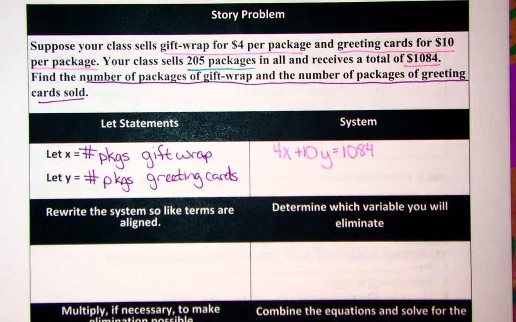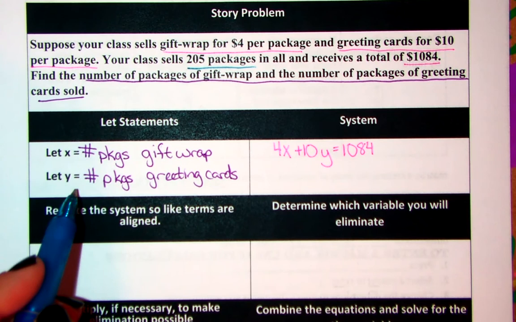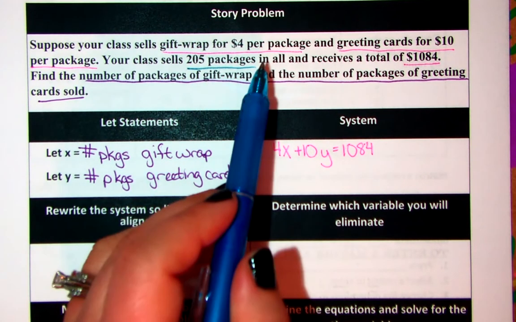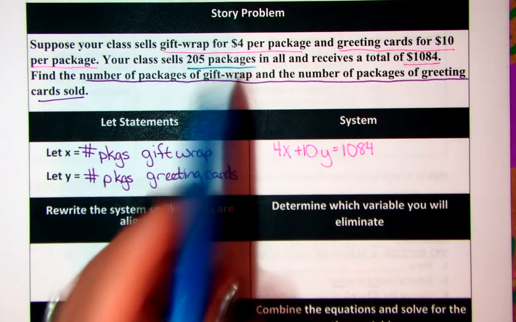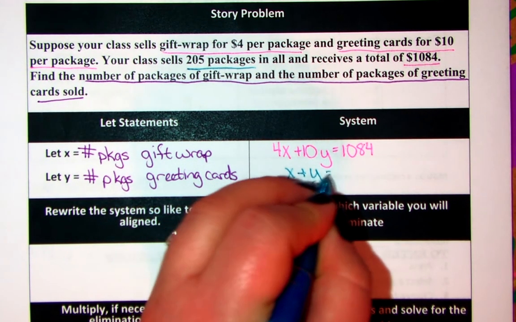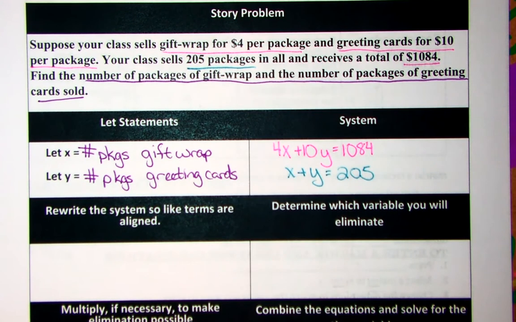Let's take a look at the next bit of information that they gave us, which was how many different kinds of packages there are. So if X is the number of packages of gift wrap, and Y is the number of packages of greeting cards, and we know that there are 205 packages in all, we can add those two together to equal the 205.